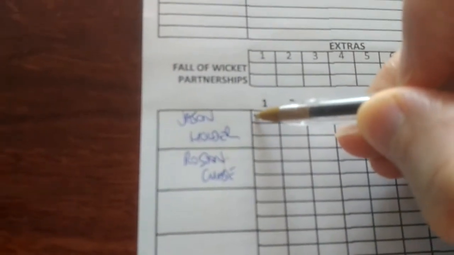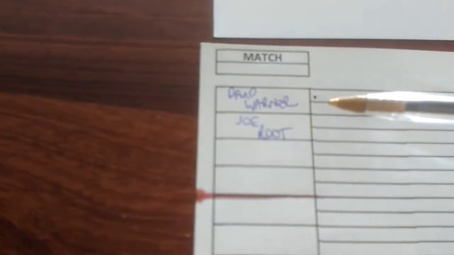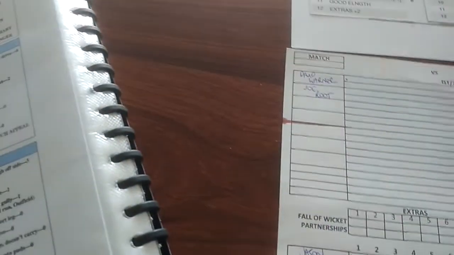And then we come down to the bowler as well, which is Jason Holder. Down in his little box here, we put a dot ball. So now we know that Jason Holder has bowled a ball that hasn't been scored against, but we're also keeping track of how many balls David Warner has faced as well. Because nothing happens there, David Warner is still on strike to Jason Holder.